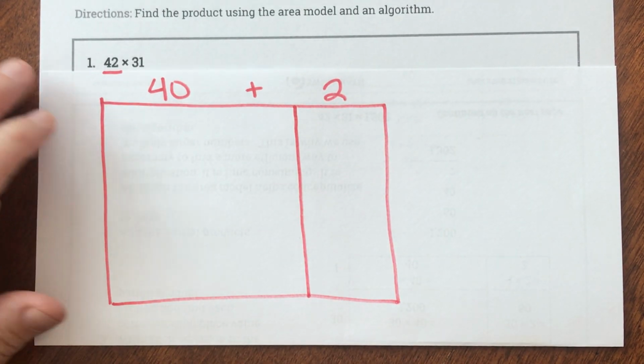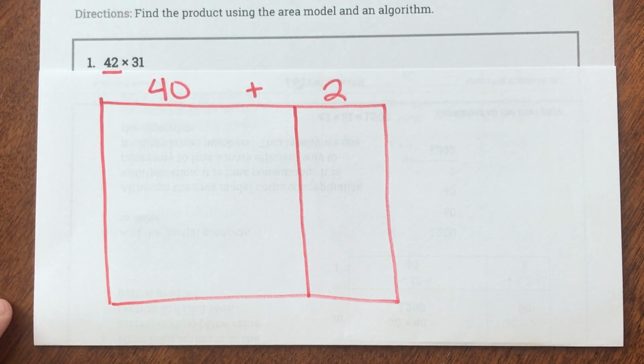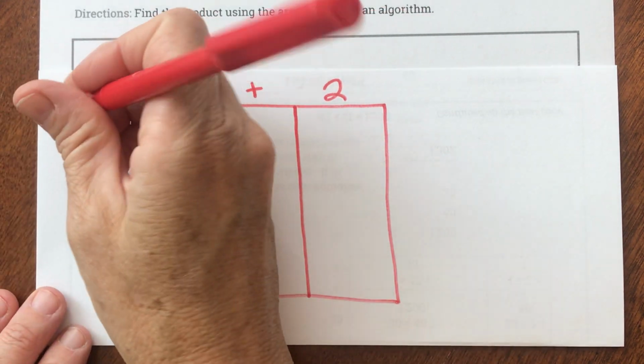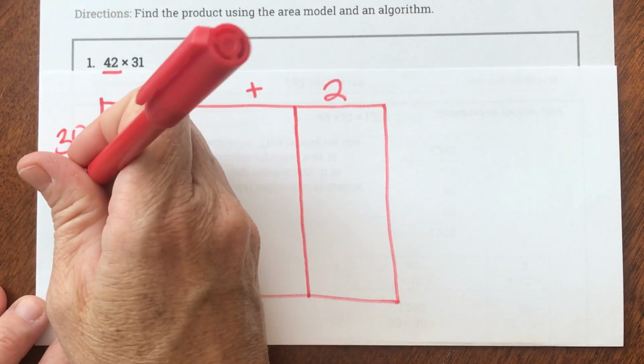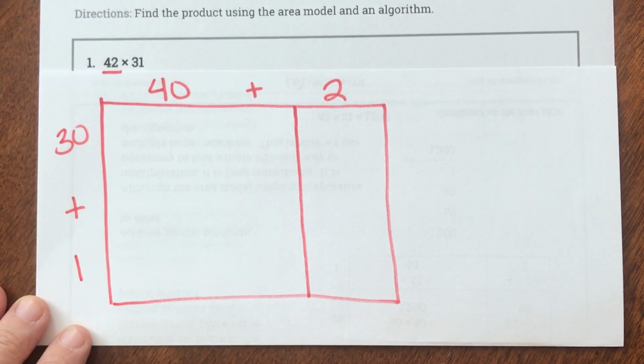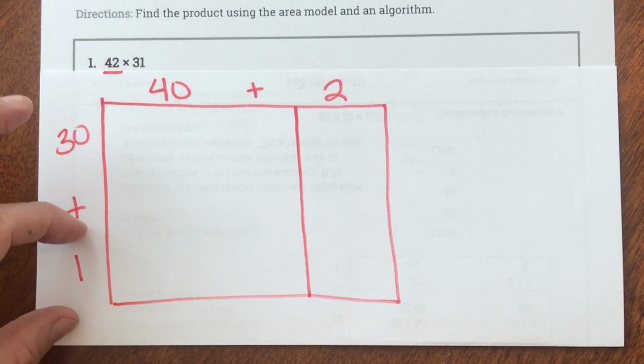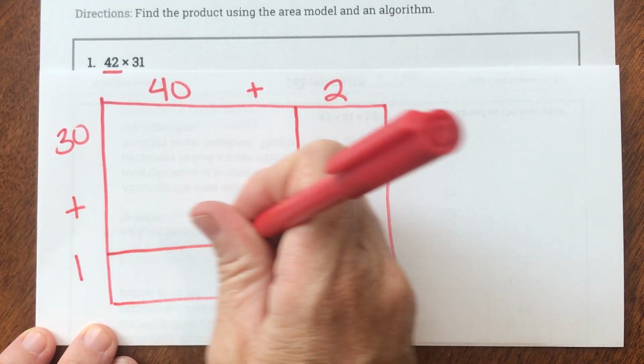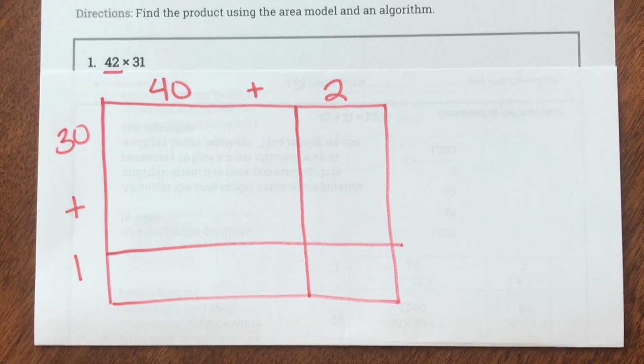Step 2 says that I'm going to take the lesser factor and put it on the left side in expanded form. So I have 30 plus 1. And the same thing, the 30 should get a bigger section than the 1. Not exactly, but just to show that I realize 30 is bigger. So that was step 1 and 2.